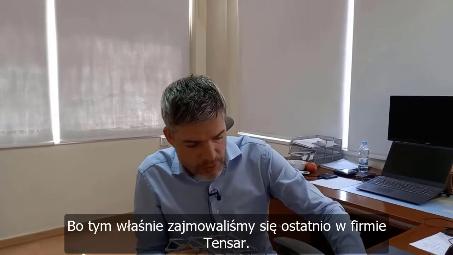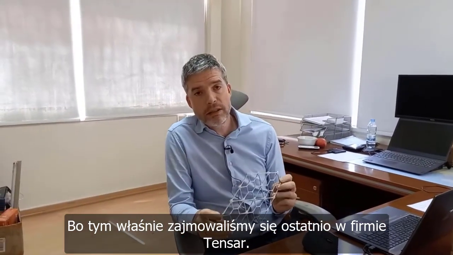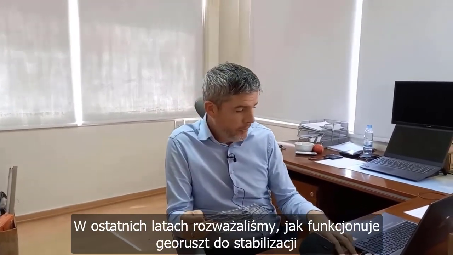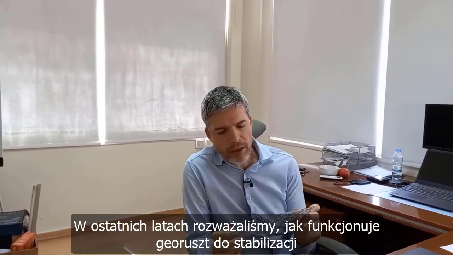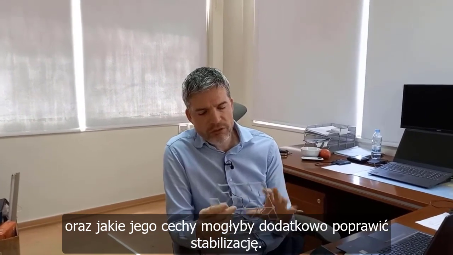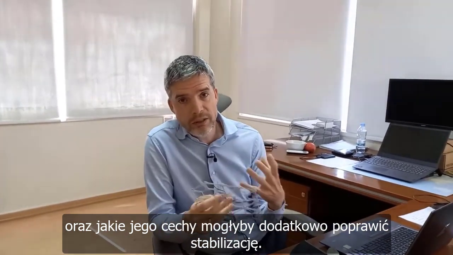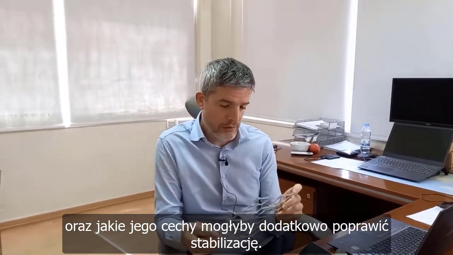Because that's what we've been doing just lately at Tensar, is thinking over recent years about how a stabilizing geogrid works and what features there are that can improve the mechanical stabilization even more. So this is the new Tensar Interacts geogrid.